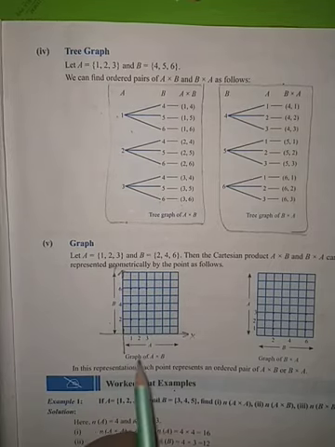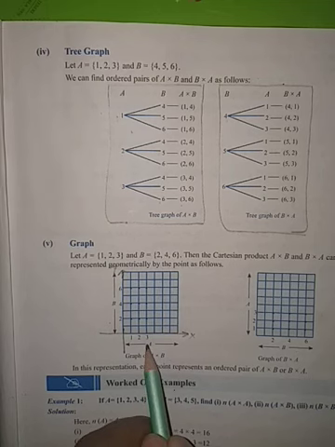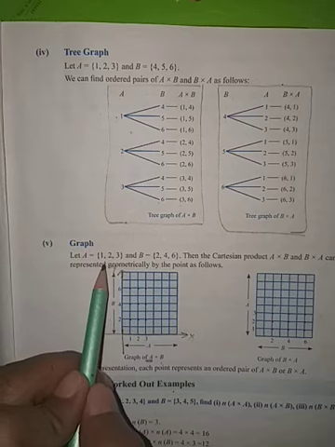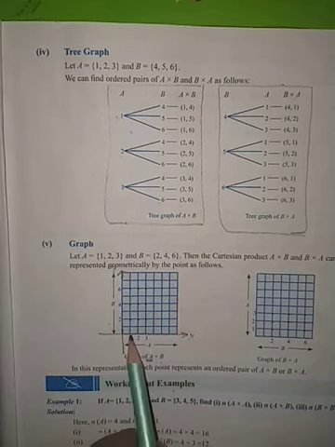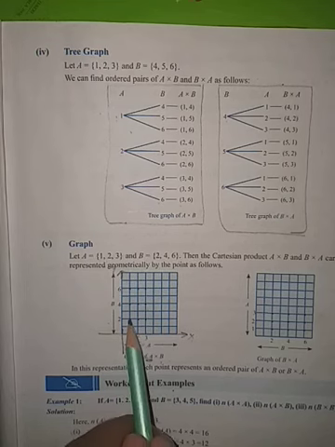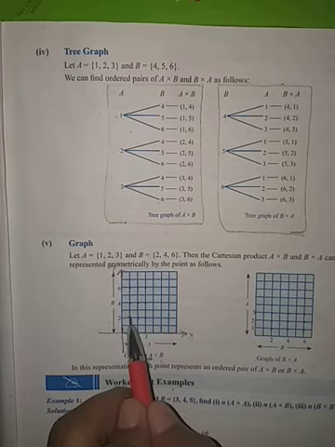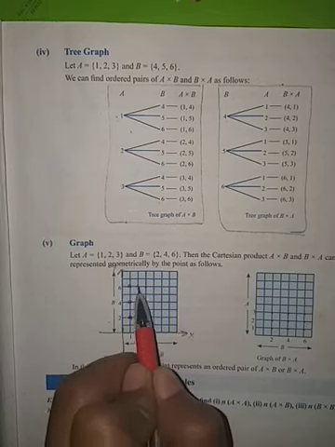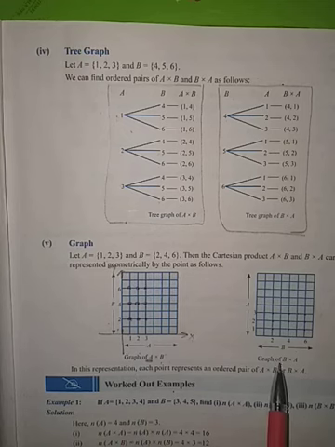To represent A cross B in a graph, we have to keep A, the first set, always on the x-axis and the second set always on the y-axis. But in this case, here are simply the numbers. You can see simply the numbers over here. So you can just do accordingly as in a number line, and you can simply do like this. Here it's not seen clearly, I guess. So you can do like this here. So these are the graphical representations of Cartesian product.